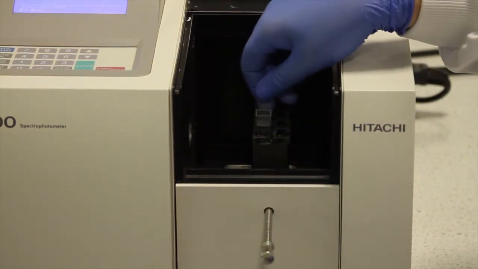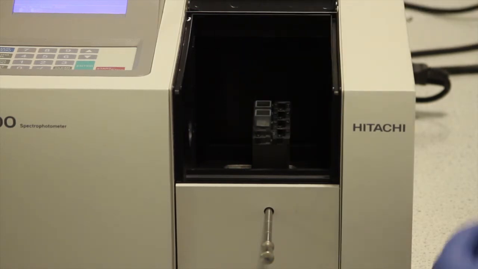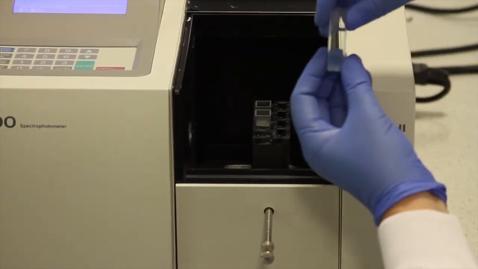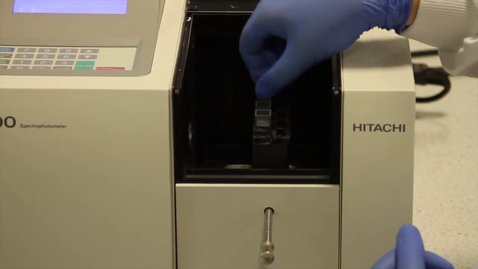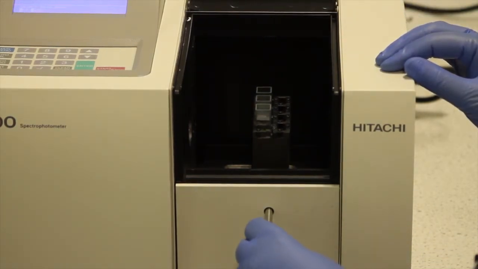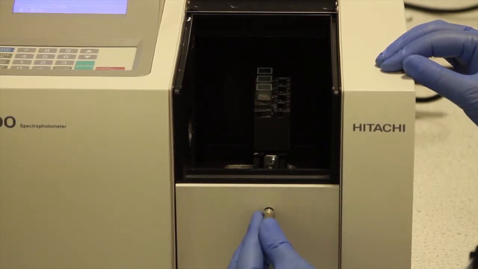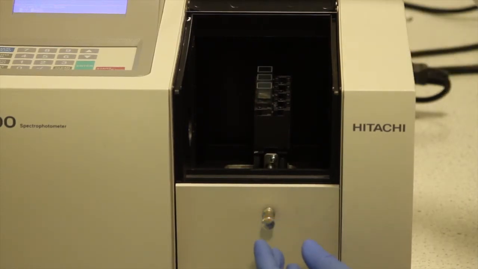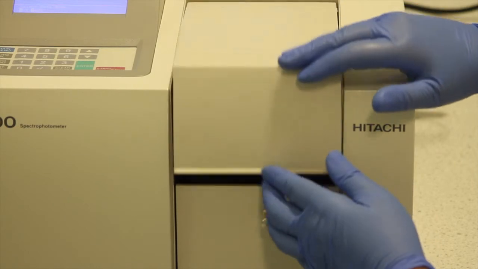The 2 copper sulfate solutions are then placed in positions 2 and 3, and you should ensure that the front lever is pushed back so that the blank solution is in the path of the light beam, and close the lid.